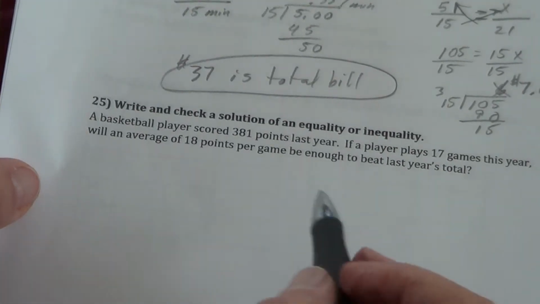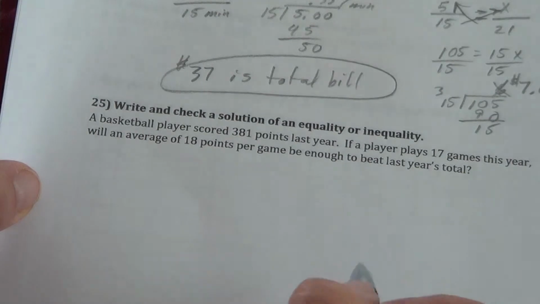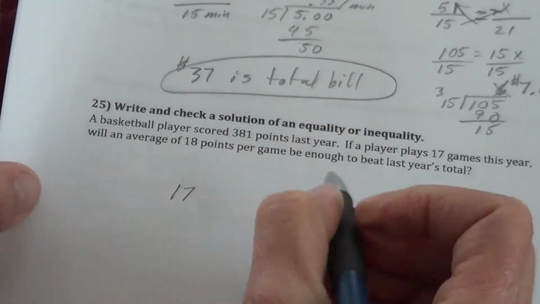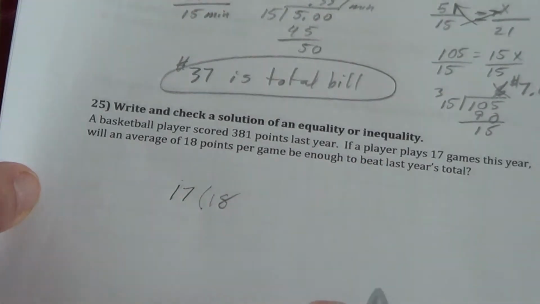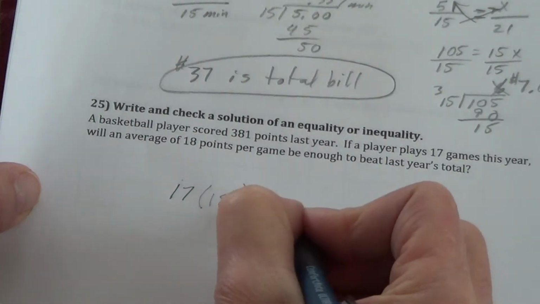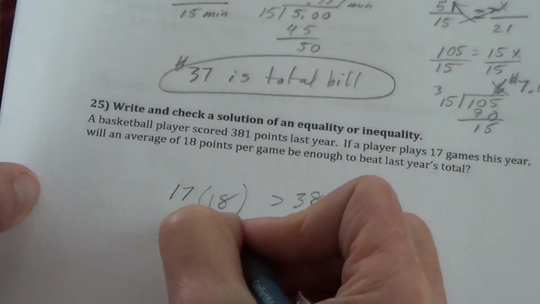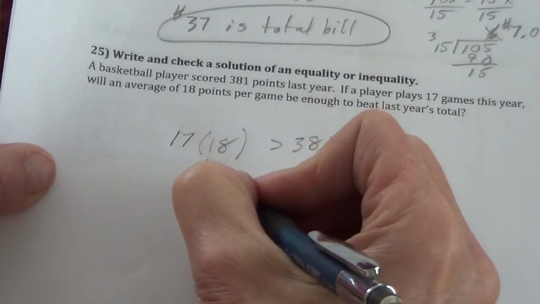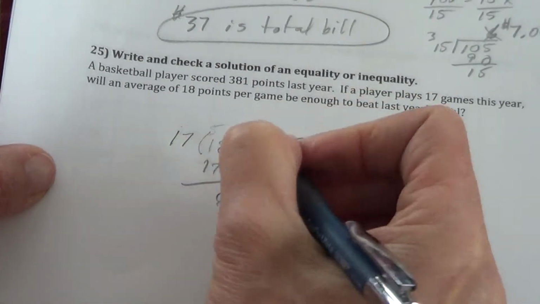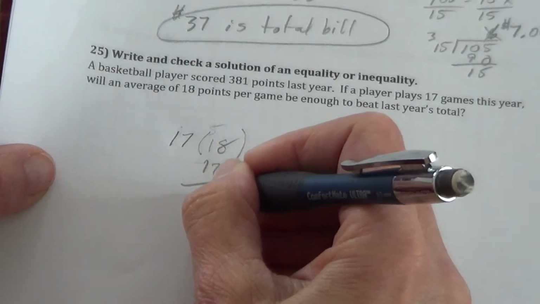Explain your answer. A basketball player scored 381 points last year. If the player plays 17 games and has an average of 18 points per game, will he beat last year's total? So we're wanting to know, is it going to be greater than 381? 17 times 18. 7 times 8 is 56. 7 times 1 is 7 plus 5 is 12.